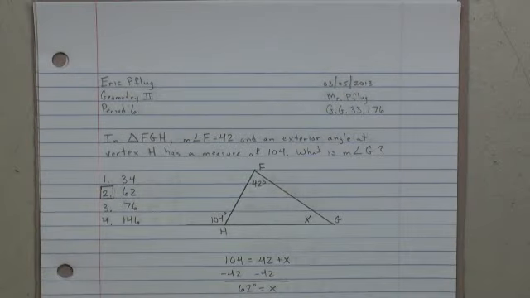So that's it for G.G.33 and G.G.34. So good luck.